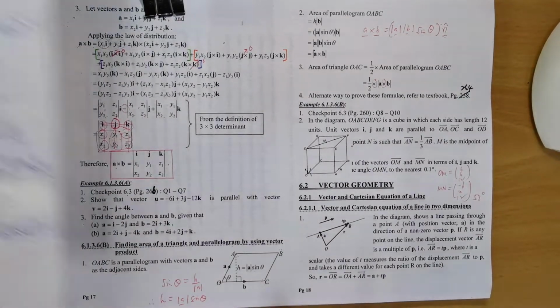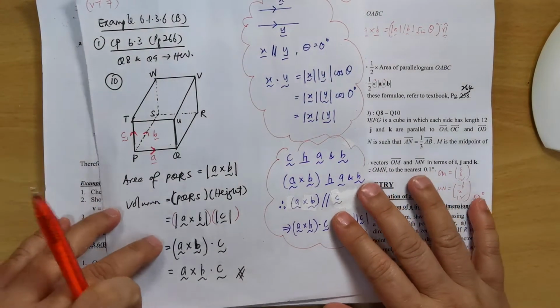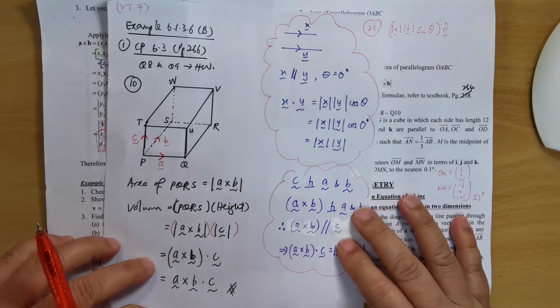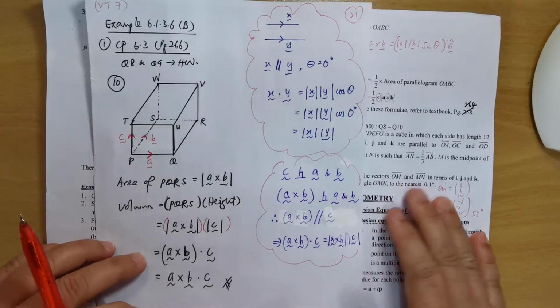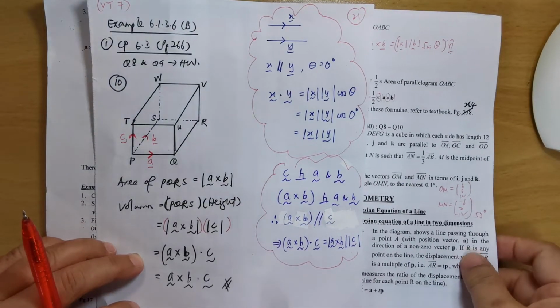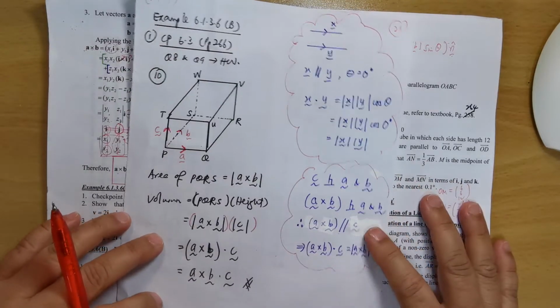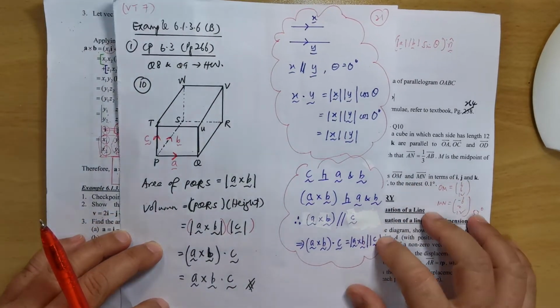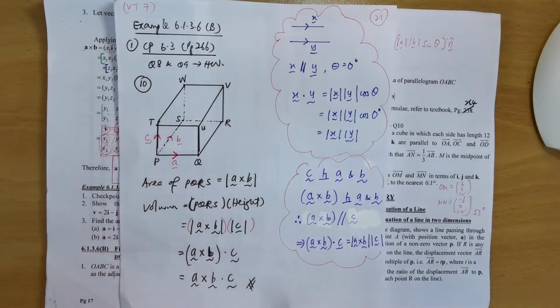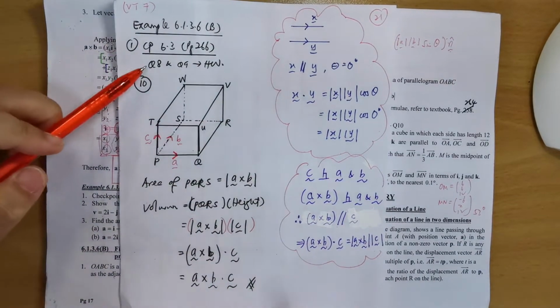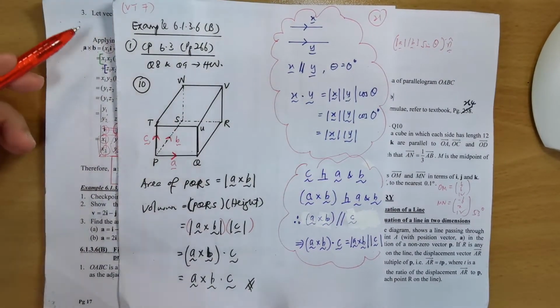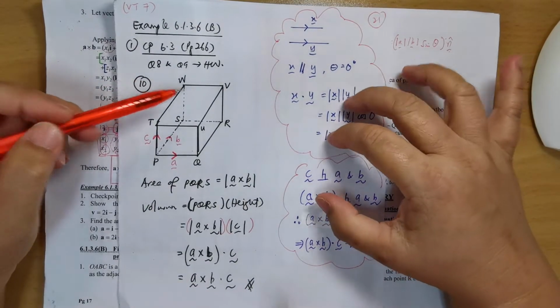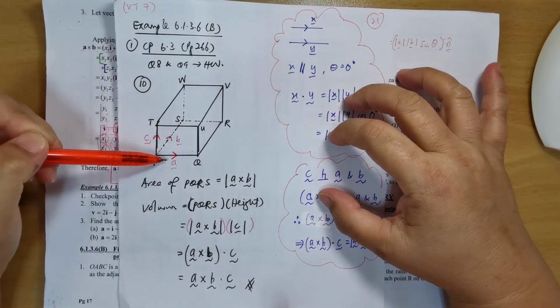Okay, so this is question 10. You can see the whole paper. Remember, questions 9 and 8 will be homework. So I redraw the diagram. So this is the diagram, and this is A, B, and C.